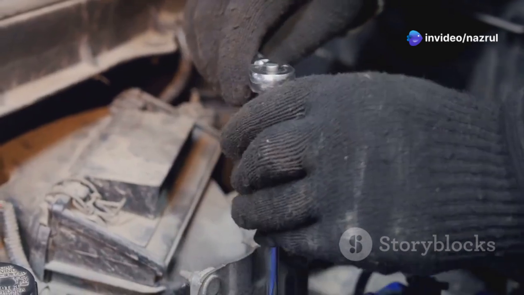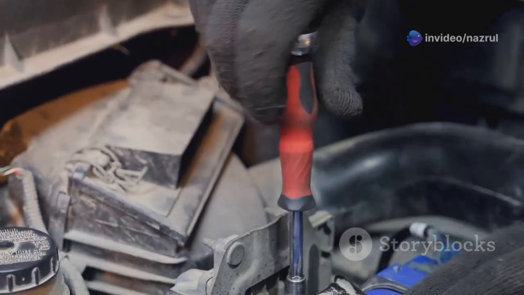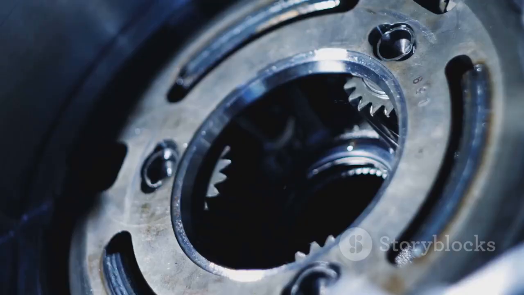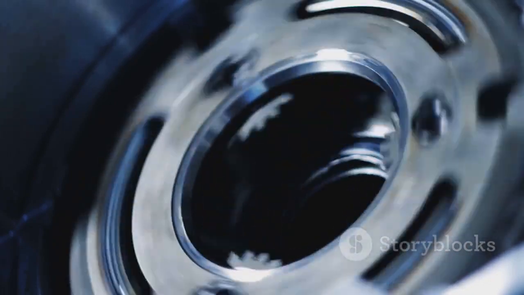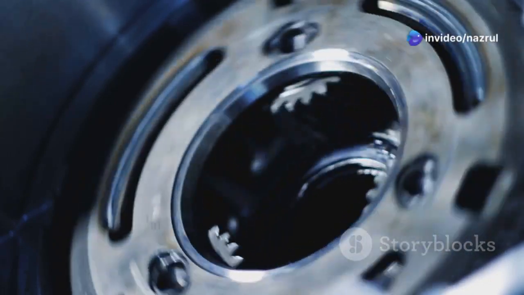Today we're going to get our hands dirty, metaphorically speaking of course, with mechanical bearings. These ingenious little components are everywhere in our mechanical world, quietly and efficiently allowing machines to move.